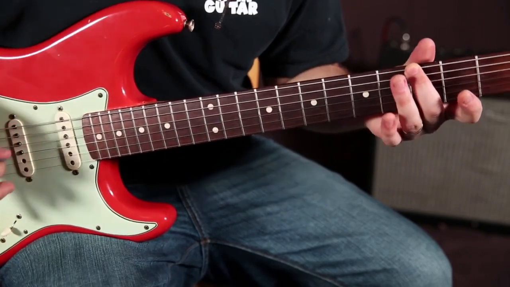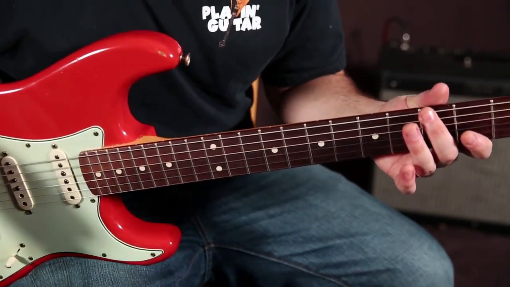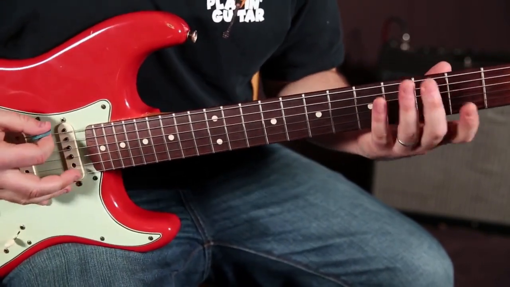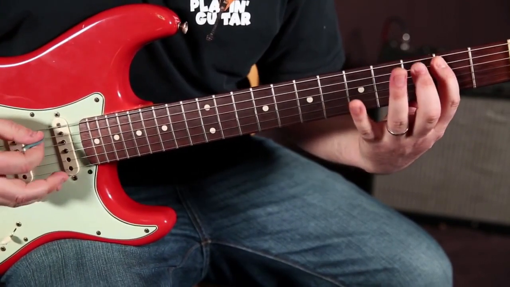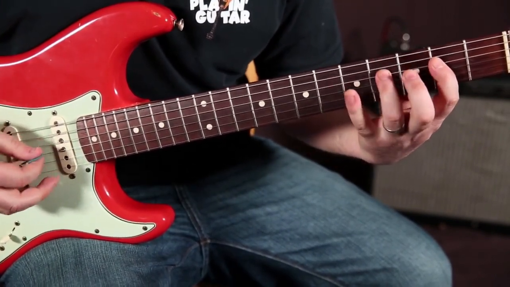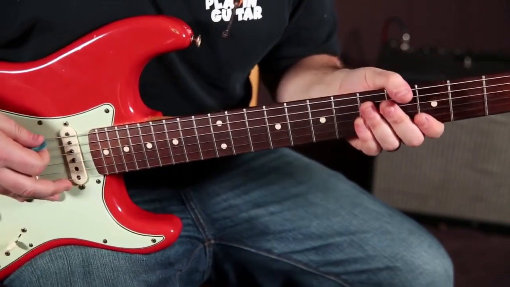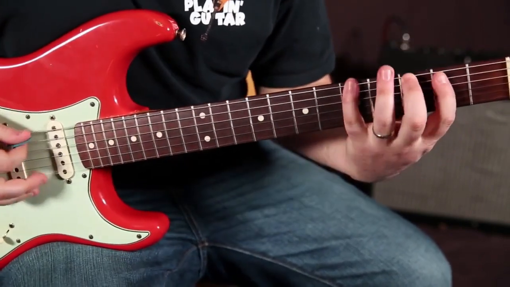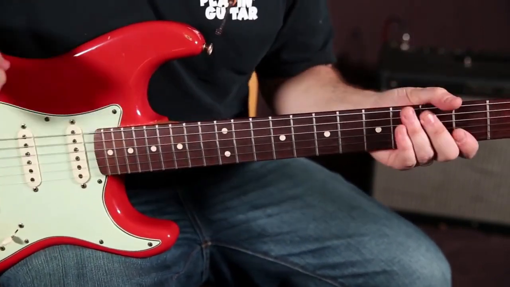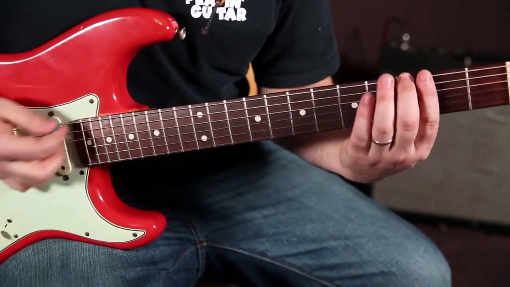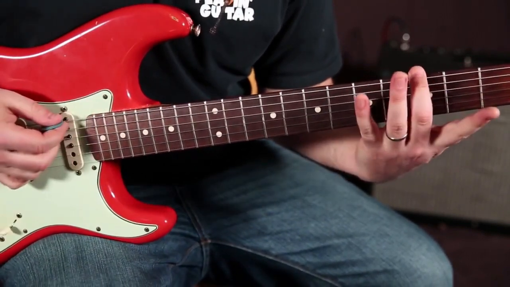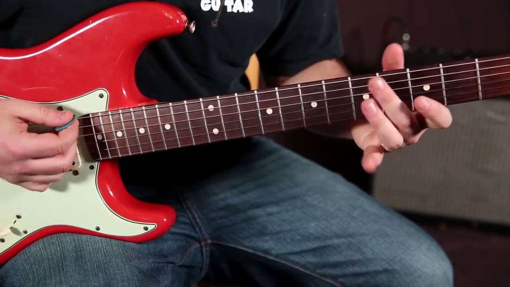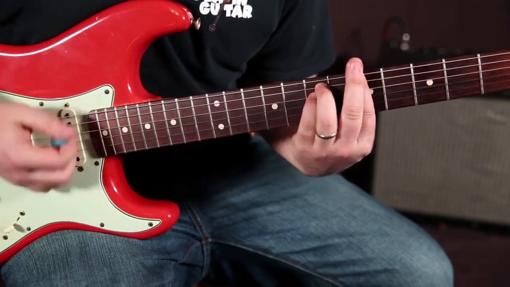Not very bluesy sounding, right? It doesn't sound minor either, does it? No. Well, each note of that major scale is also the root of a chord in that key. So the G major scale is the key of G major. The G note is the root of a G major chord. The second note is the root of an A minor chord.